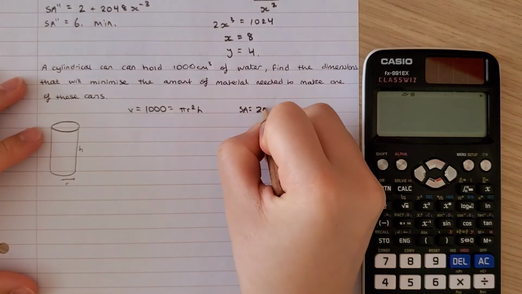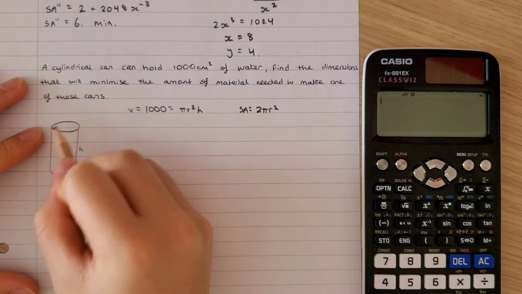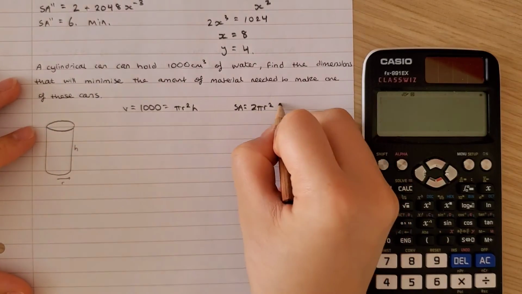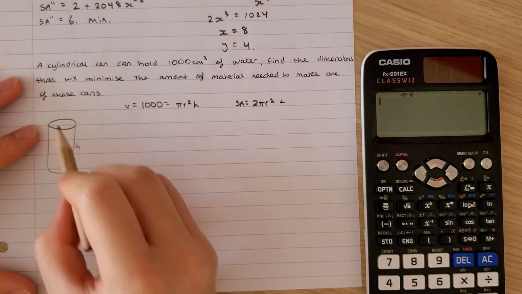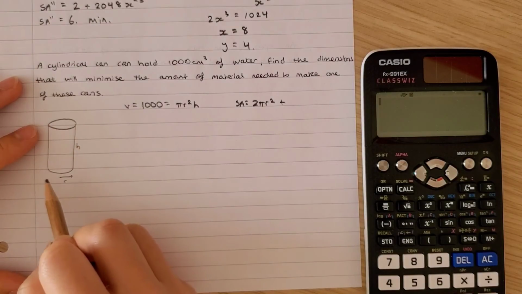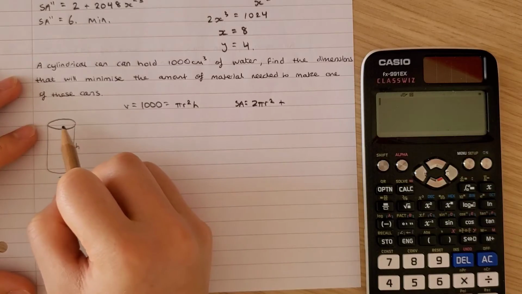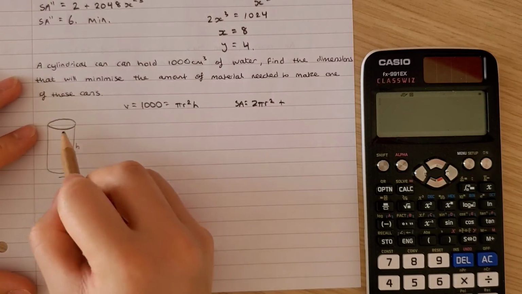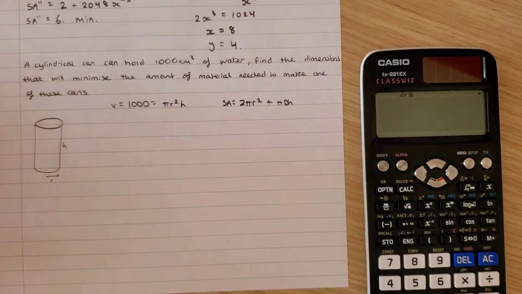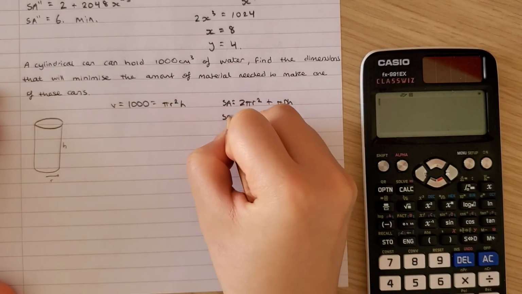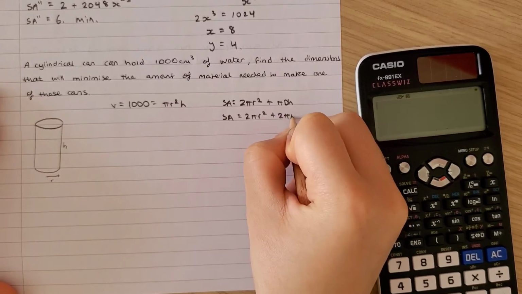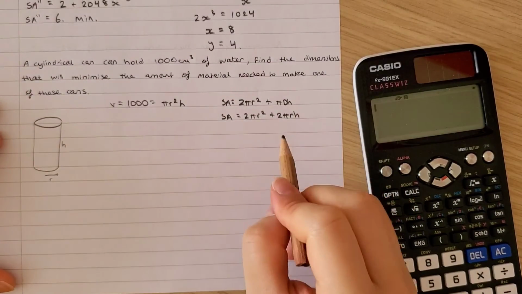So it's 2 pi r squared, because you've got the top and the bottom. And then we also have the outer surface of the can. So you need the diameter to get the circumference, and we know the diameter is 2r. So the circumference is pi d times h, so pi d h. If we rewrite it in terms of radius, we get 2 pi r squared plus 2 pi r h. And that's the surface area.